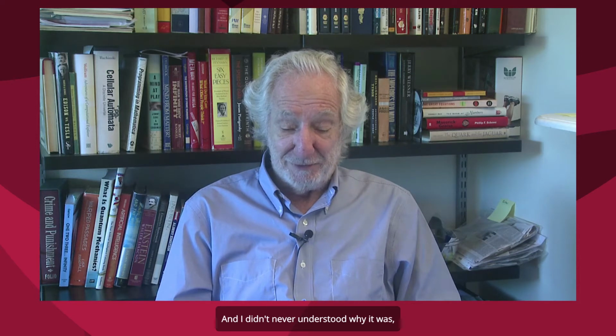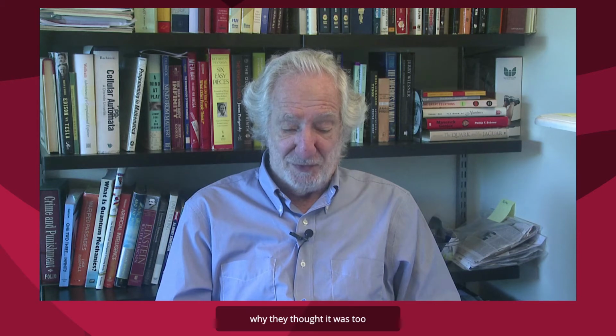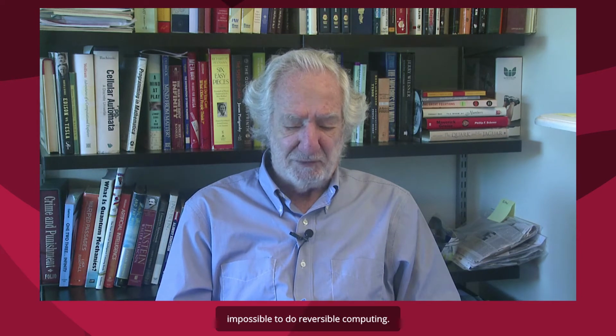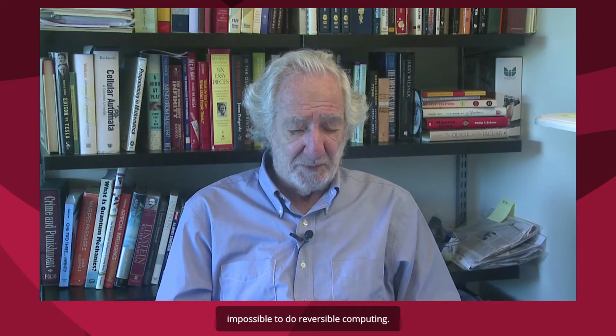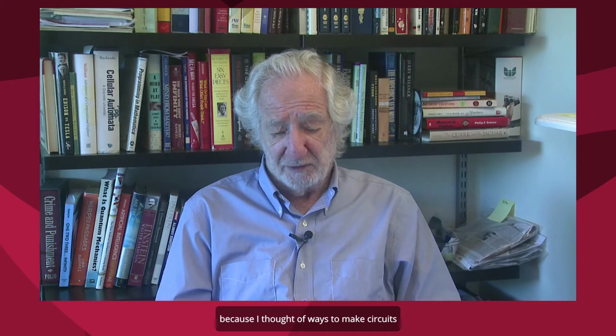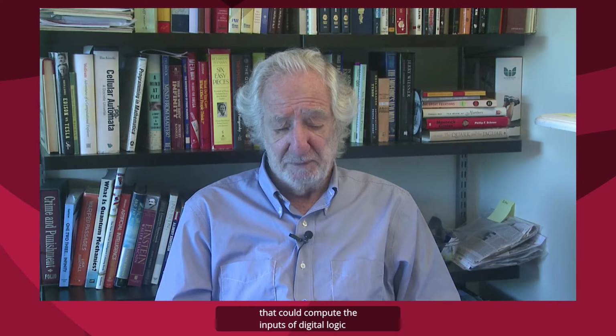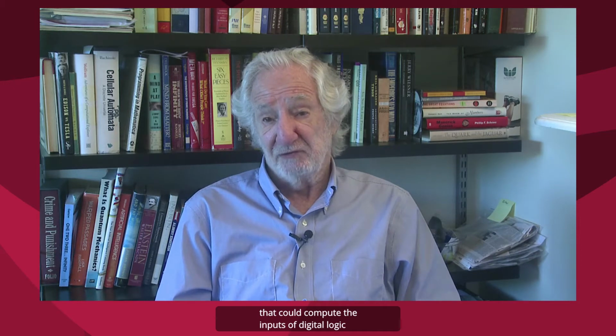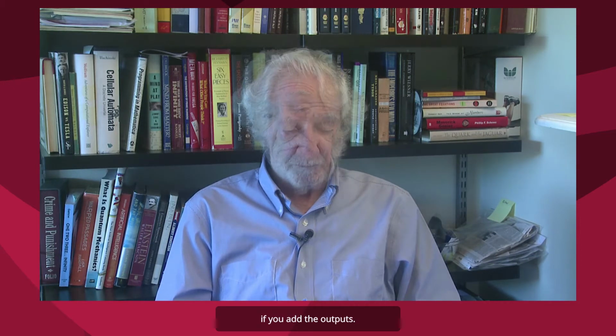And I never understood why they thought it was impossible to do reversible computing, but I proved that it was possible because I thought of ways to make circuits that could compute the inputs of digital logic if you had the outputs.